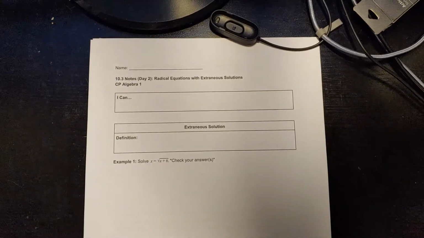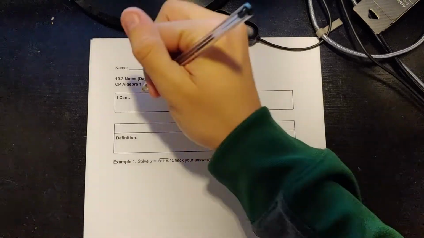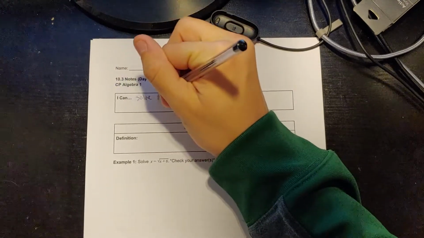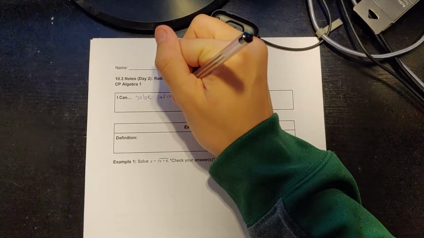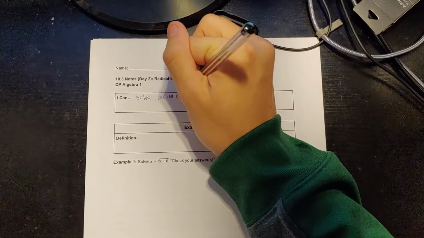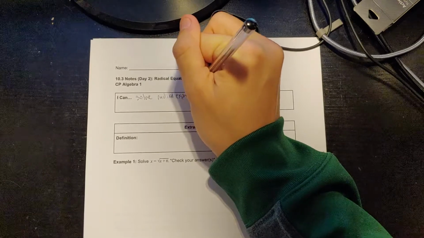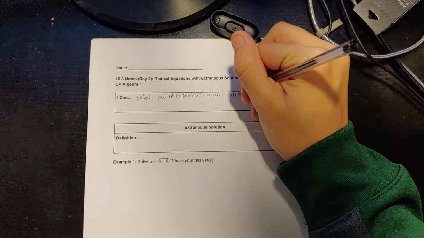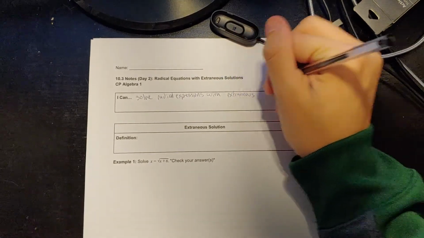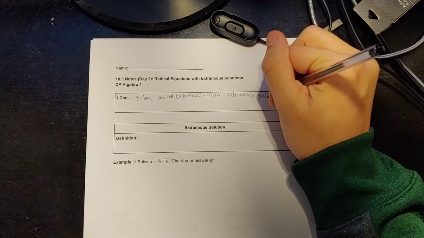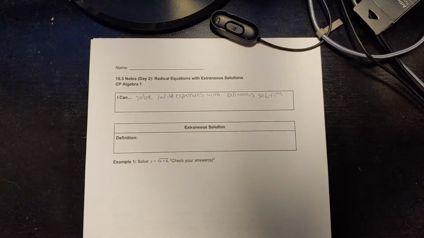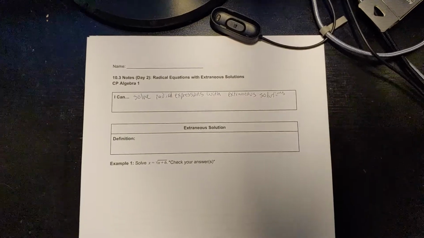Alright, so the I can statement is: I can solve radical expressions with extraneous solutions. Alright, and this is something that we've discussed before.